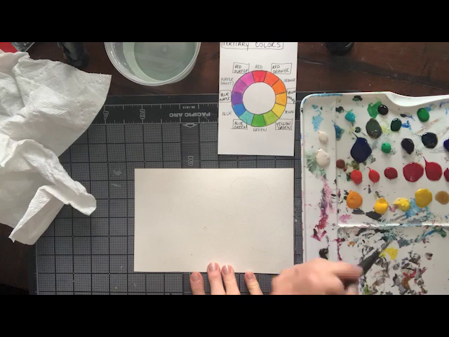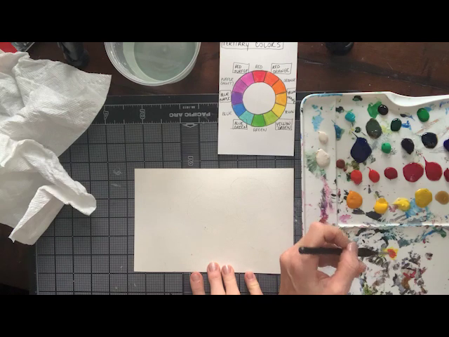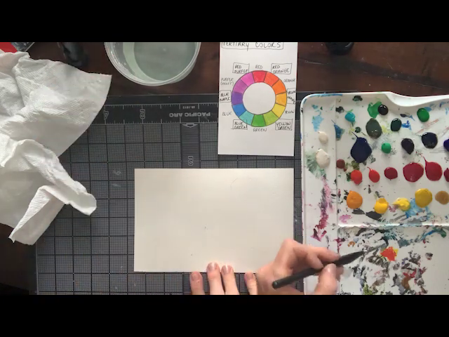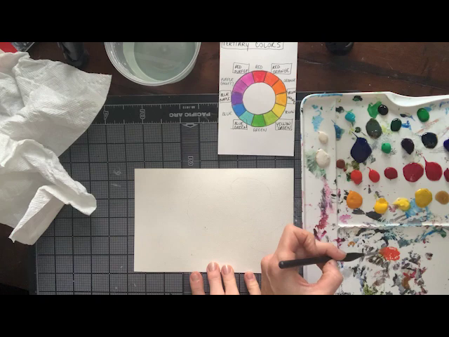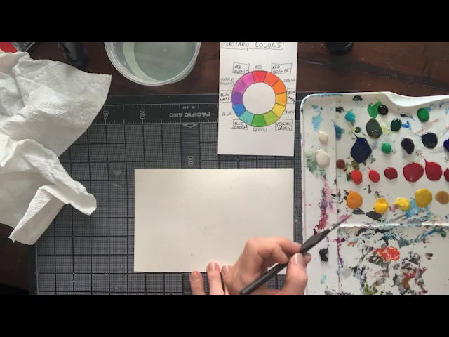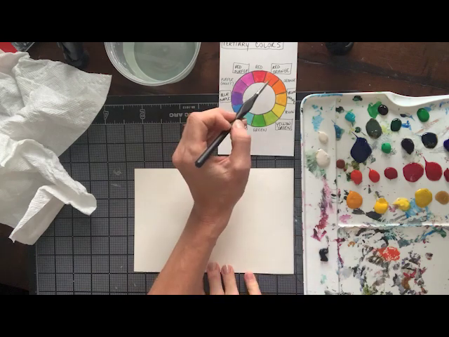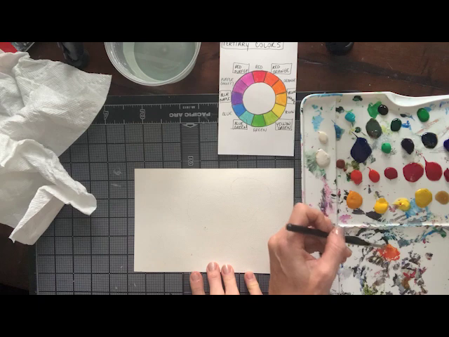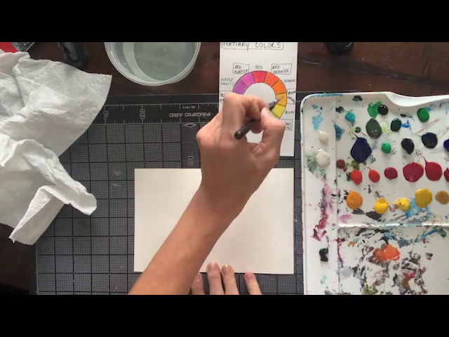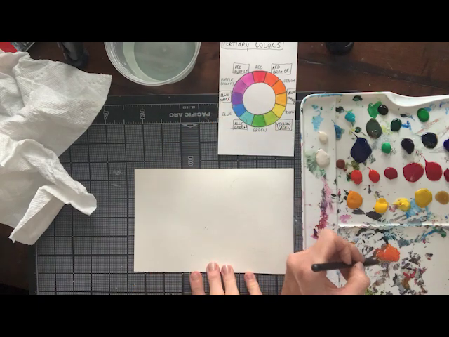I'm going to take this red and blend it with the yellow. And as you can see, this is more of a reddish orange. So the more yellow I add, the closer it's going to be to the yellow orange.